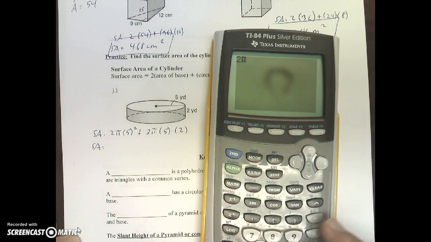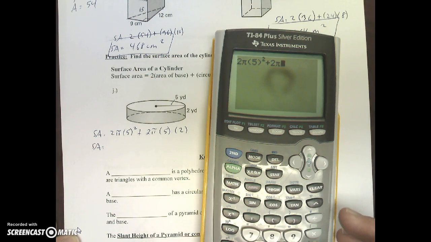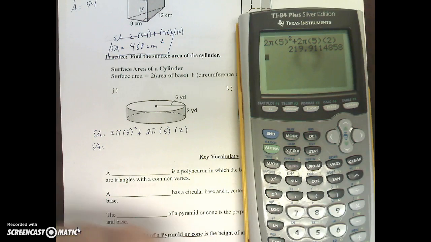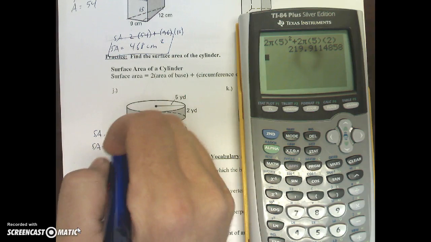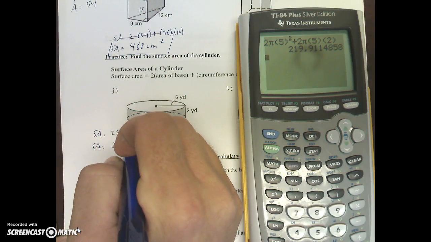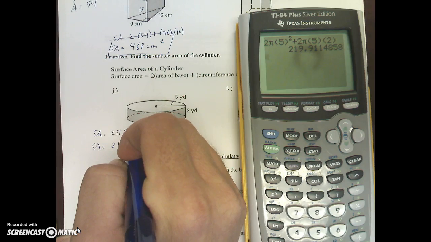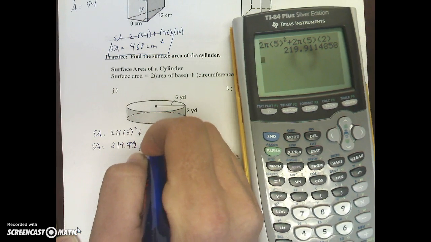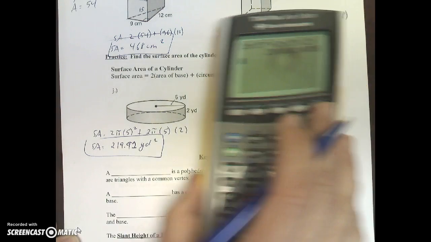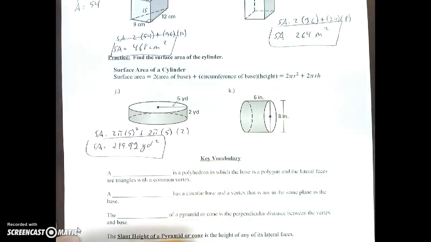2, it's second caret, okay, parentheses 5 squared, plus 2 pi times 5 times 2. Let's round to the nearest hundredth, so 219.92. Oh, 0.91, my bad. Okay, yards squared. Cool. Oops, sorry, I didn't mean to show that too quick.